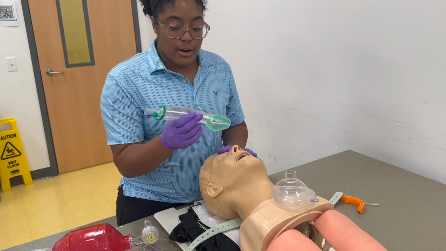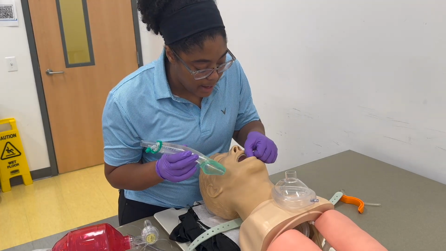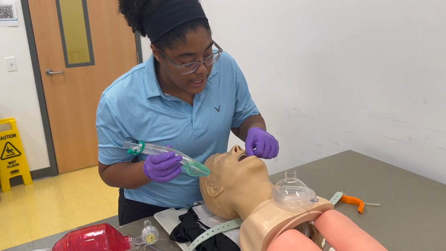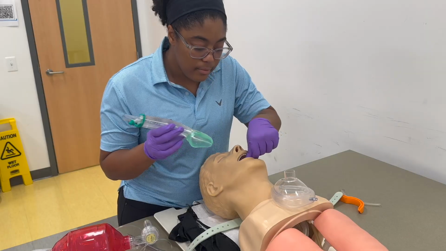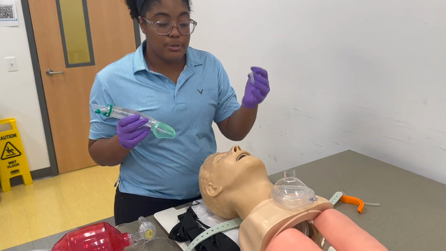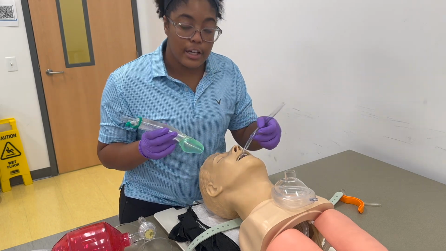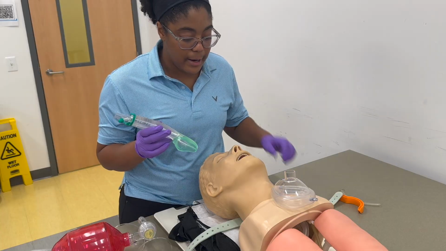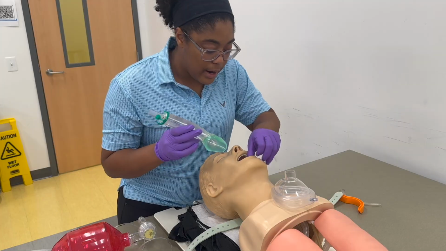Once I'm ready to insert the i-gel, I like to use the scissor technique to open the patient's mouth. I'm going to push down on their lower jaw and kind of pull up on their upper jaw. If there are any secretions or any obstructions that I notice, I also want to make sure that I have my suction ready, that I can use to clear out anything in the patient's airway. Again, using the scissor technique to get the patient's airway open.